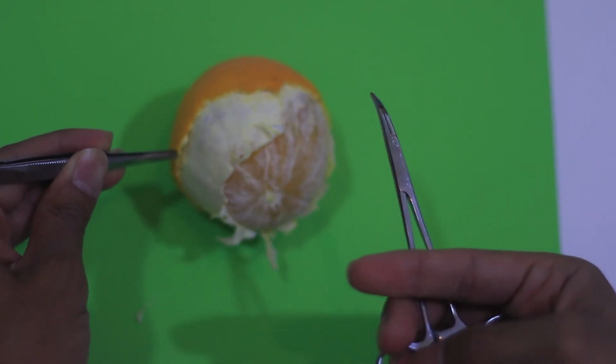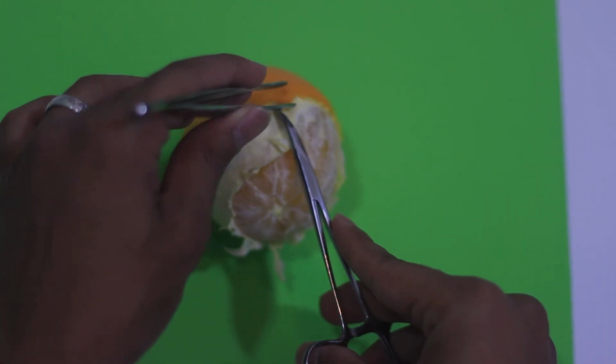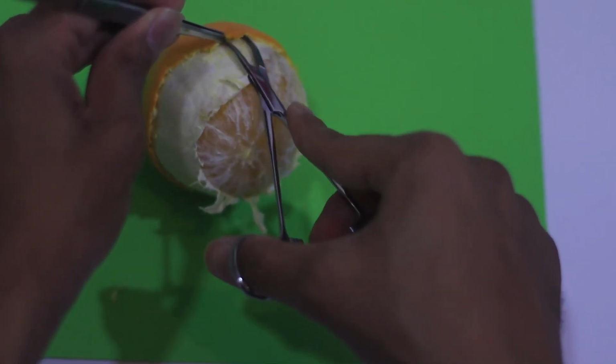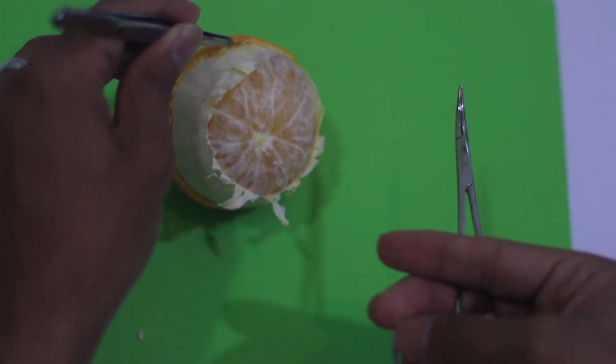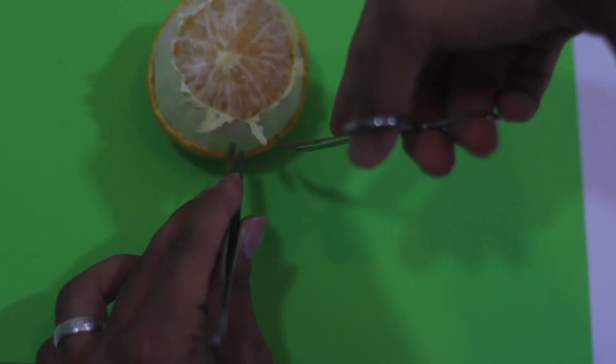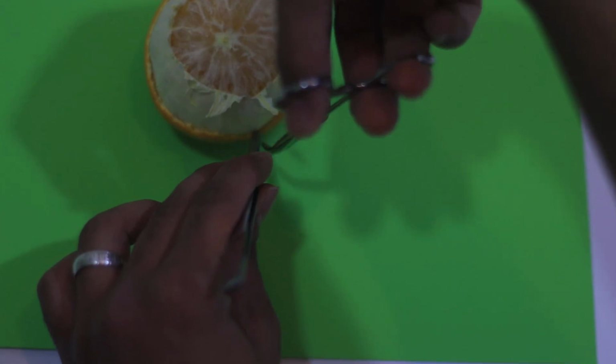Now what about if you want to do it from above? You can do it like this. Now from below, it's very difficult that you do it like this. You cannot do the dissection like this.